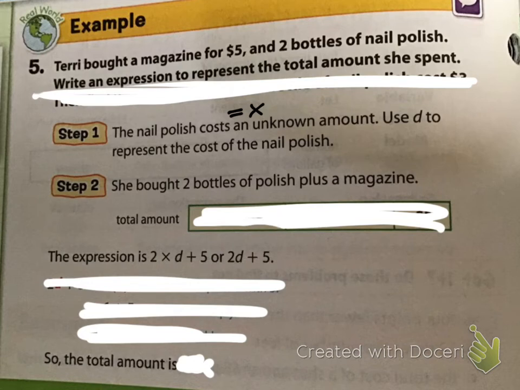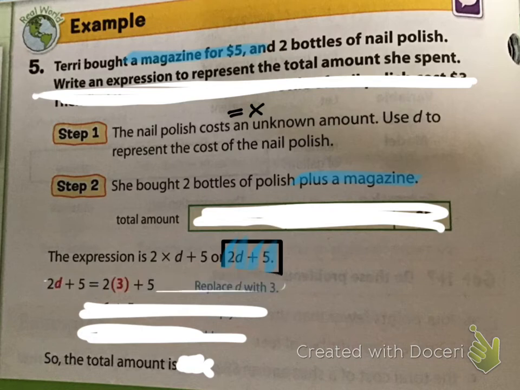Or, like I said, they used D. It's the same thing. 2D plus 5, 2x plus 5, 5 plus 2x. They're the same things. Perfect. I bought 2 nail polishes, hence the 2. But I don't know how much they cost, hence the variable. And I also bought a magazine, plus, and the magazine cost $5. So that's what I know. I know that that's my expression.